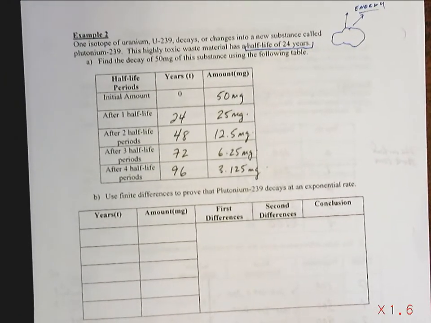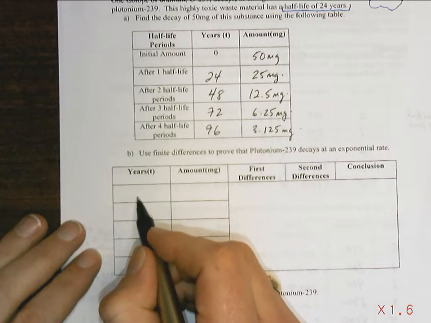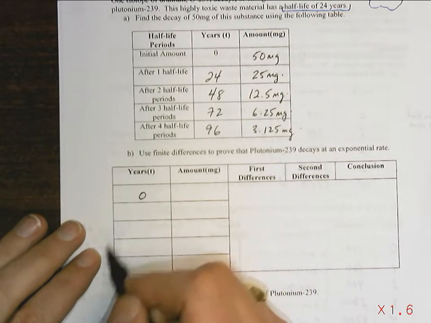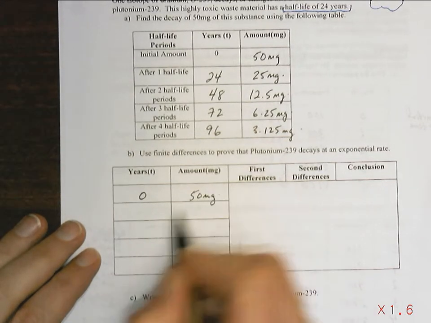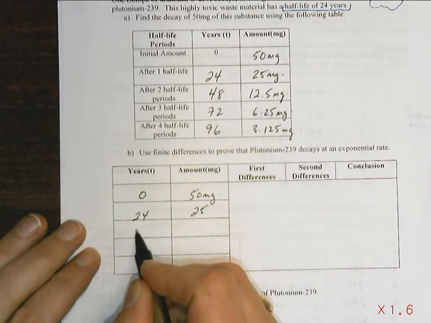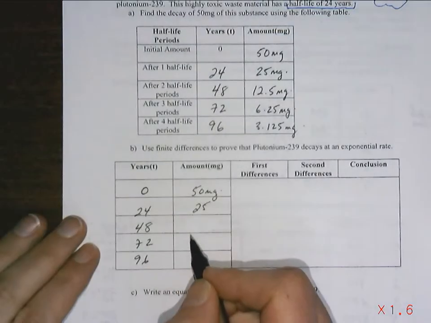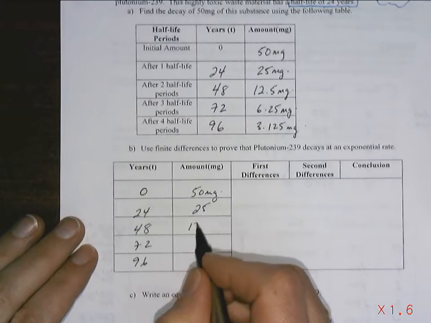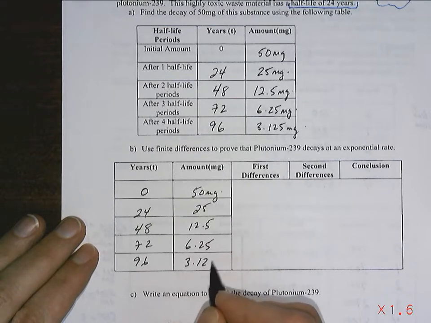So, kind of interesting. Let's transfer that information down to here. So at the initial time, we've got 0 years have gone by. It's right when it's starting. You're starting with 50 milligrams. After 24 years, 25 milligrams. After 48, 72, 96, we're going to have, let me just hit the focus here. I'm not sure if I'm in focus or not. So that'll be 12.5. That looks a little bit better. It'll be 6.25. It'll be 3.125.